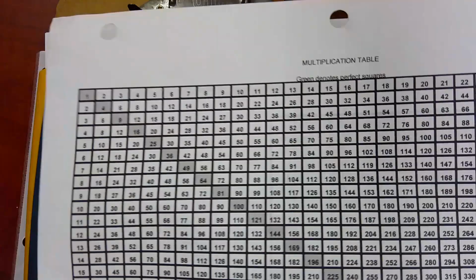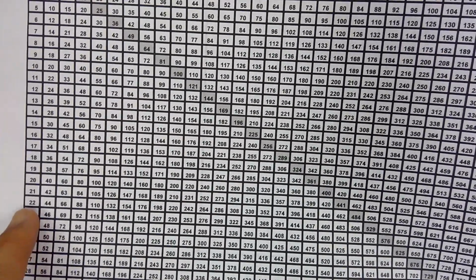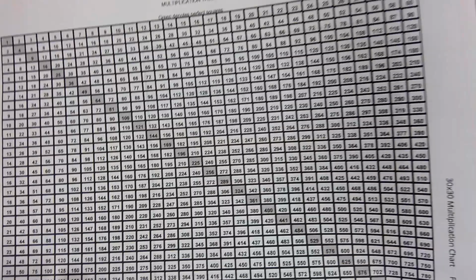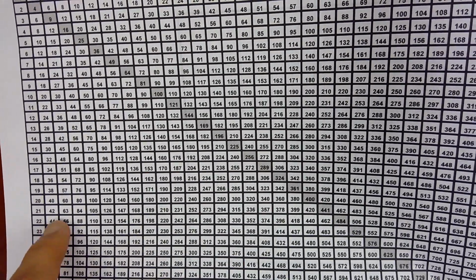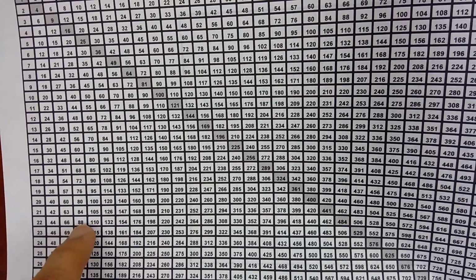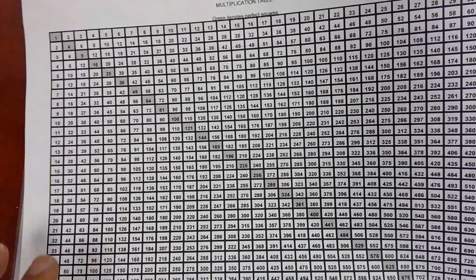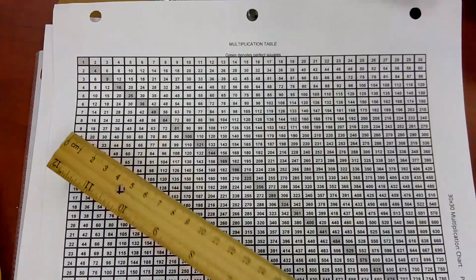So if you wanted to see how many times 22 goes into 110, you see this goes 30 by 30, right? So you can see here 22 times 1, 22 times 2, 22 times 3, 22 times 4, 22 times 5. See that right there? Oftentimes the multiplication chart is helpful, and so are your rulers.